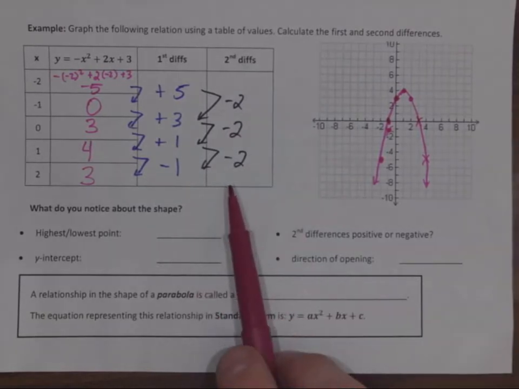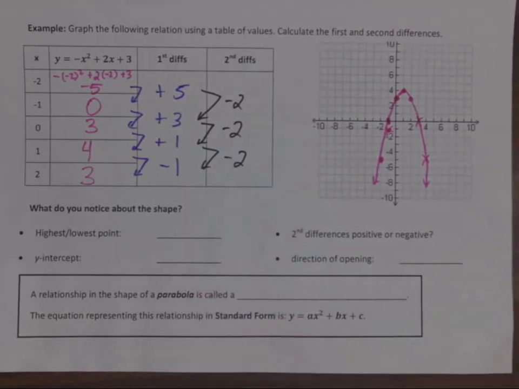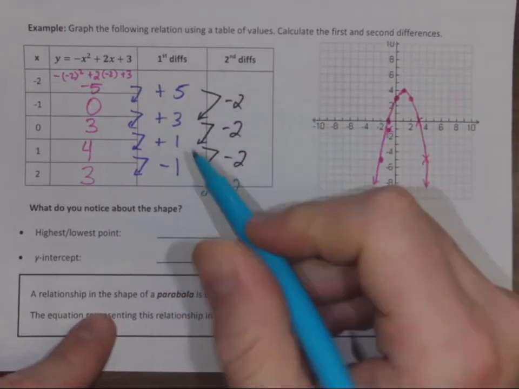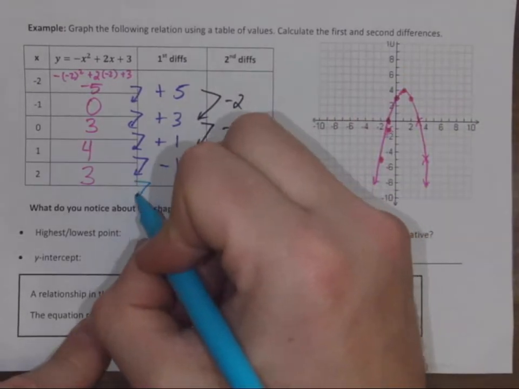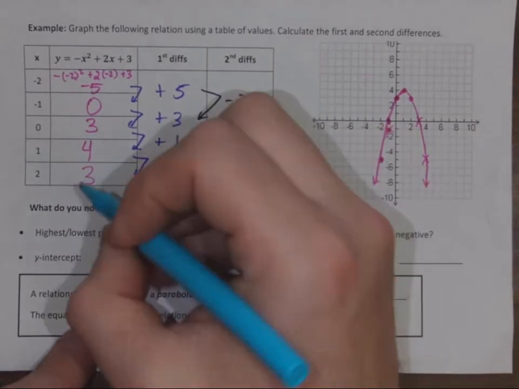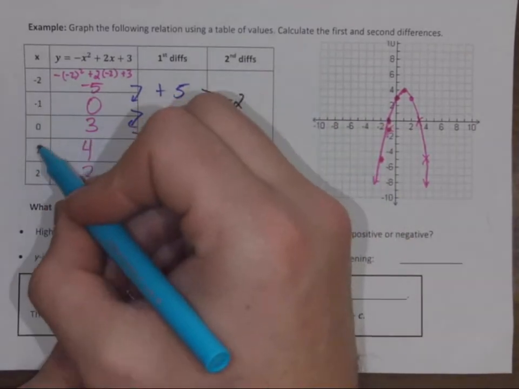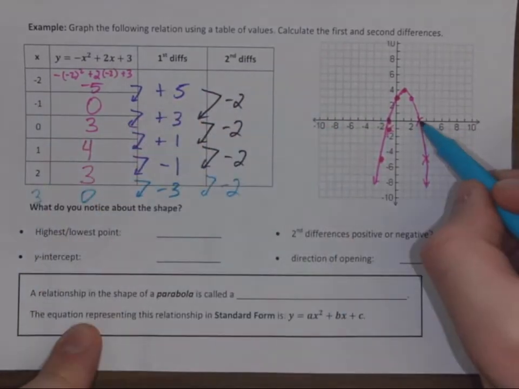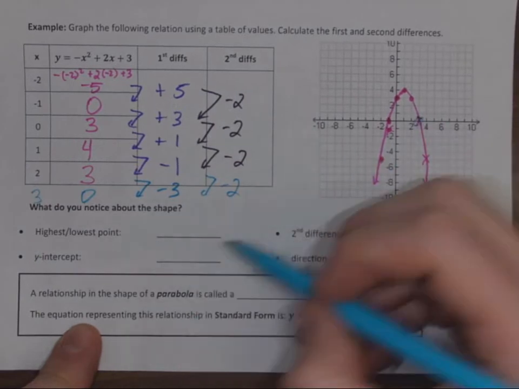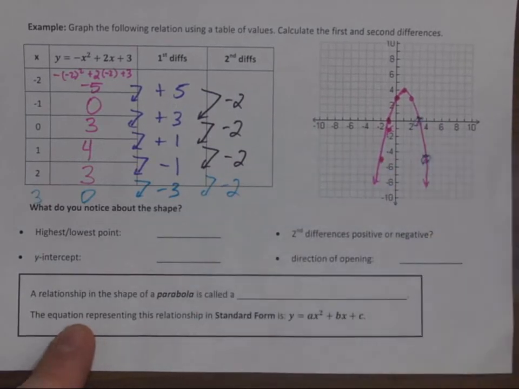Again, if I look at this and follow that pattern, negative 2, negative 1, take away 2 more is negative 3. 3 take away 3 is 0. This pattern is going up by 1, so our point is 3, 0. Hey, there it is. If I did that again, I would probably get the point for negative 5.